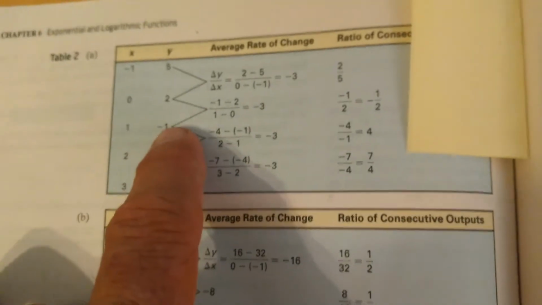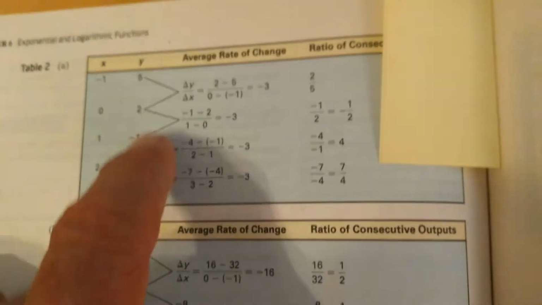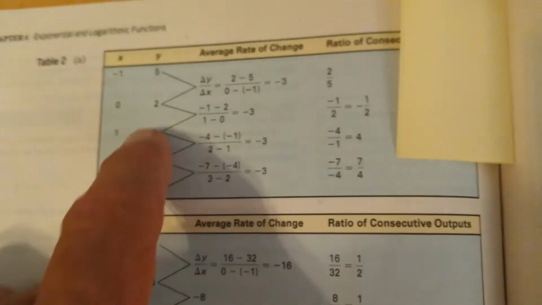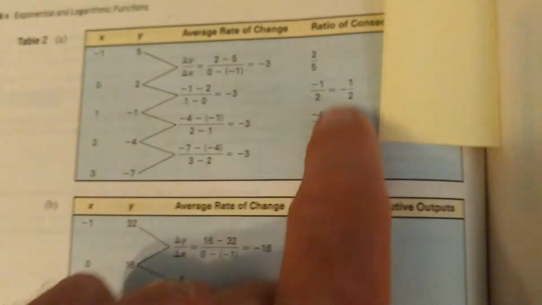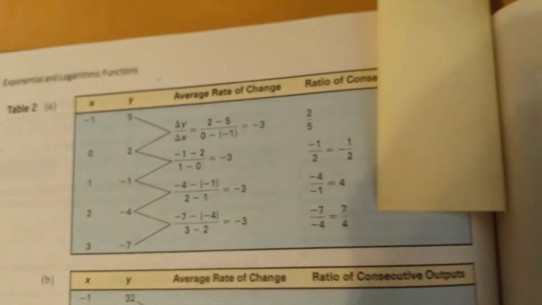You come over here, basically what we're doing is we're just taking our y's. We're taking the second y over the first y, second y over the first, second y over the first. See how they're all different? That tells us that it is not exponential.